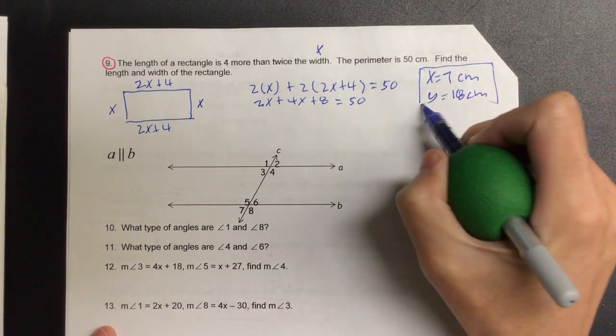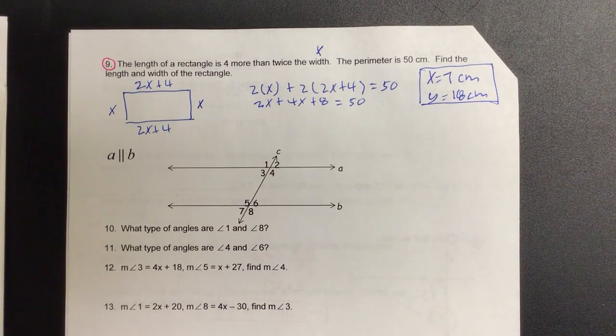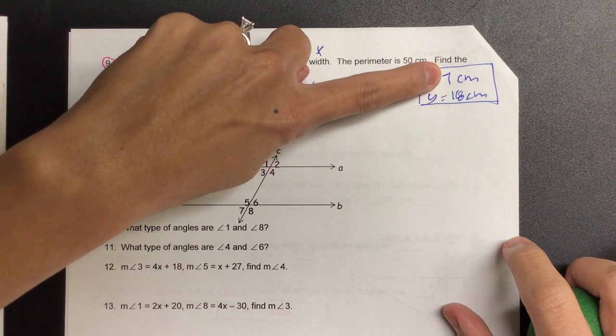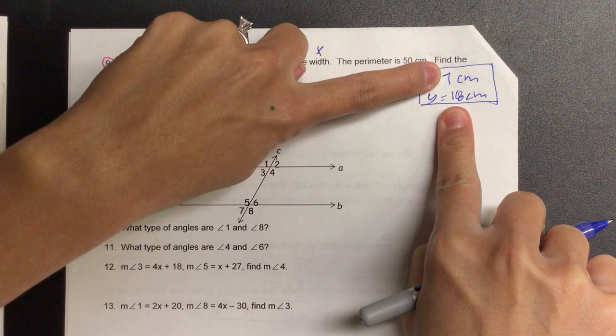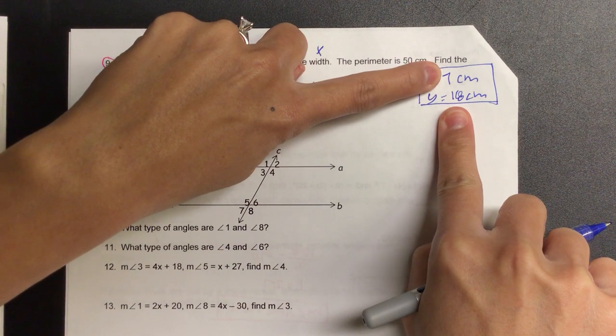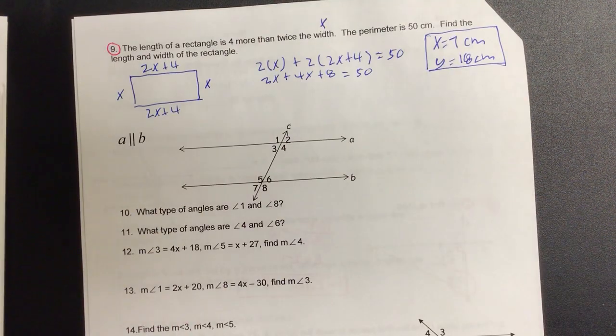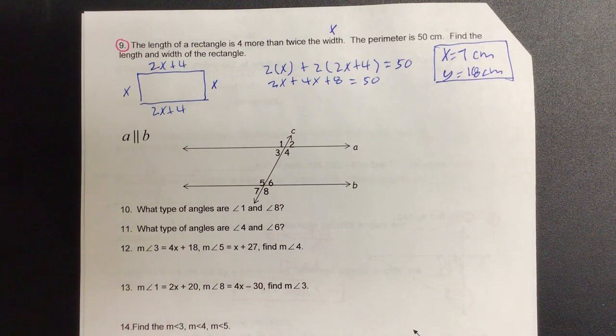How can I check to see if this is correct? Not plug it in, but you can plug it in, yes. Double 7 is how many? 14. Double 18 is how many? 36. And together becomes 50. And that was the perimeter given. Okay, let's go on to the proof.